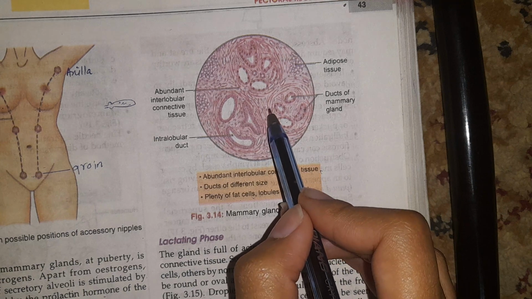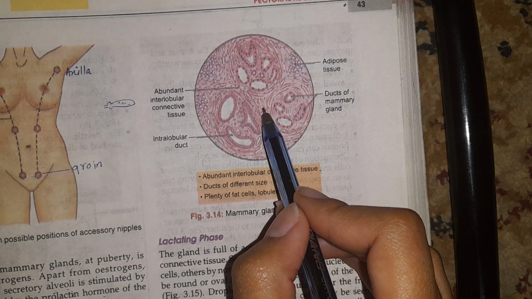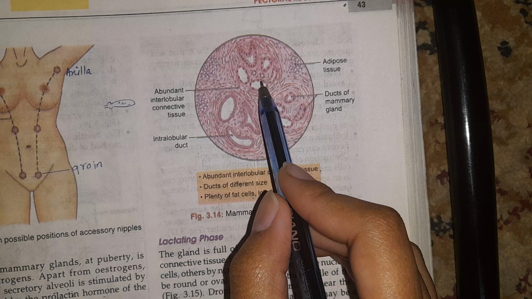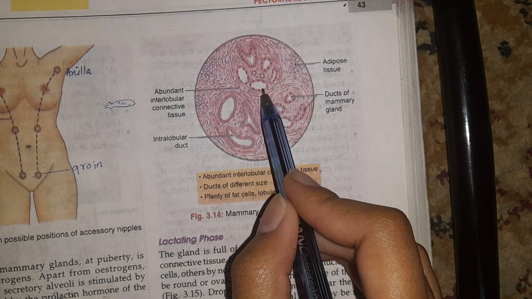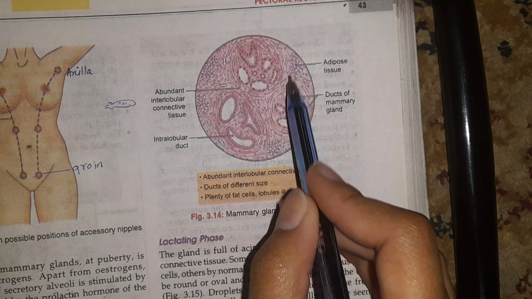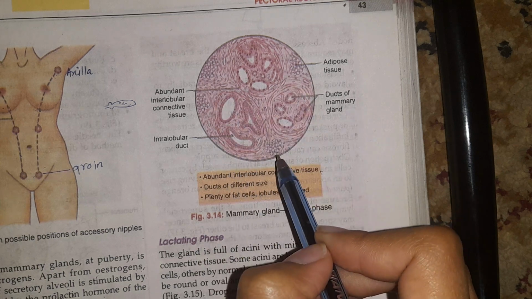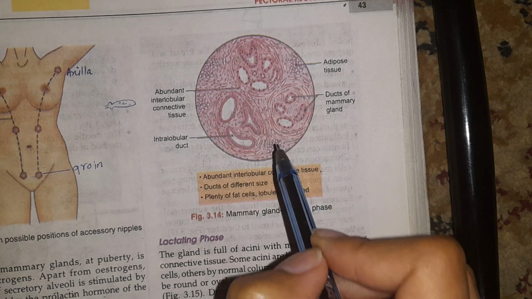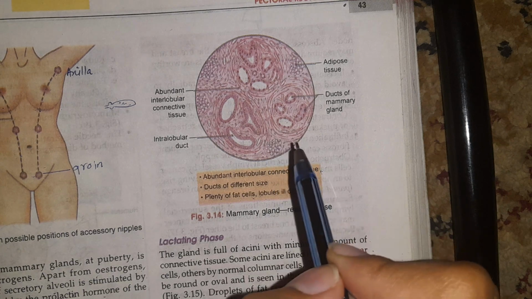This is interlobular connective tissue, fibroreticular in nature. The ducts are lined by low columnar epithelium. There is a lot of adipocytes present. This is the resting phase, non-lactating or non-milk producing phase.